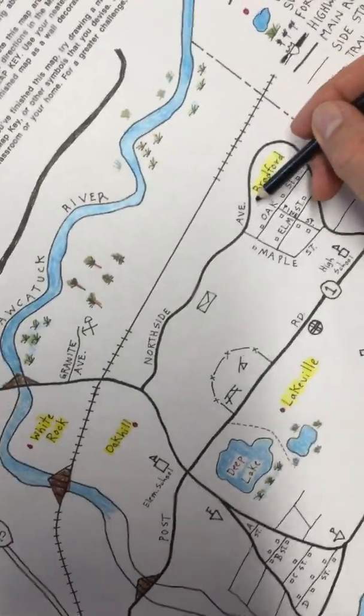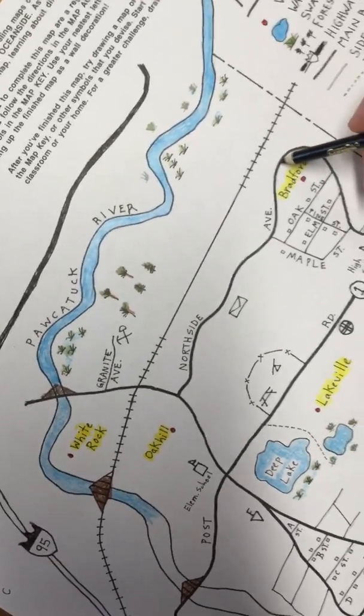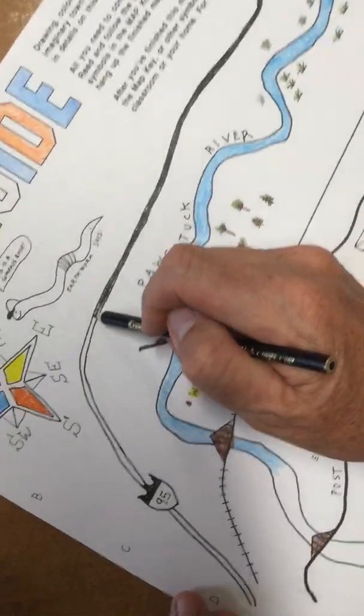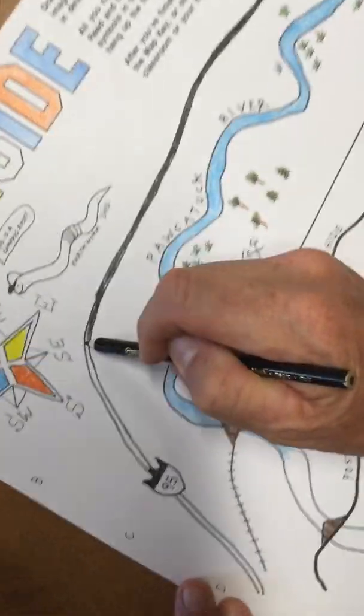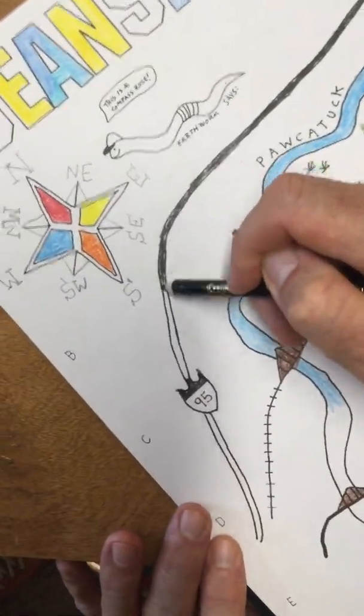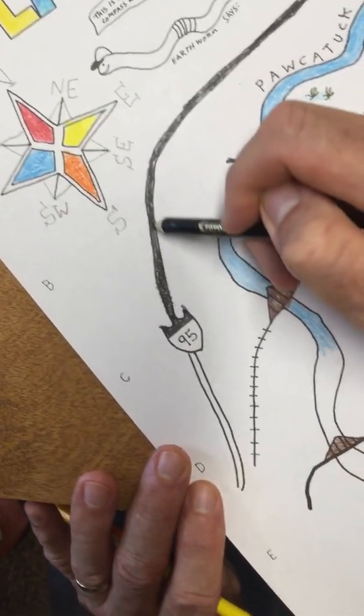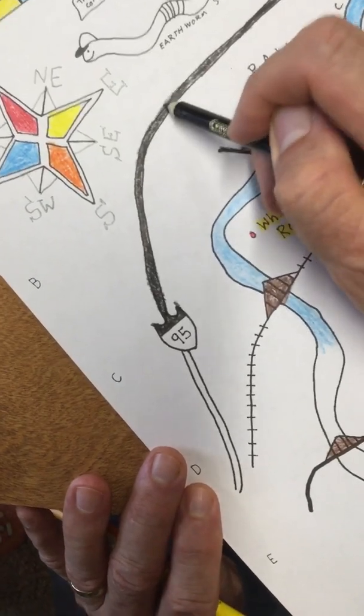It's just the pattern, the thickness of the line that shows what it is. We don't really have to add any color to the main road or the side street or the dirt road. But we do want to add a little color to this highway to match our key.